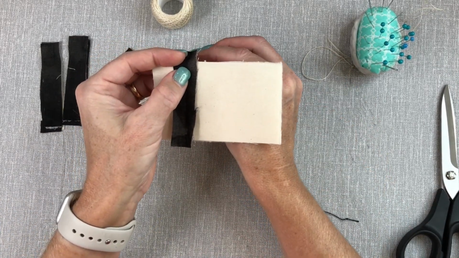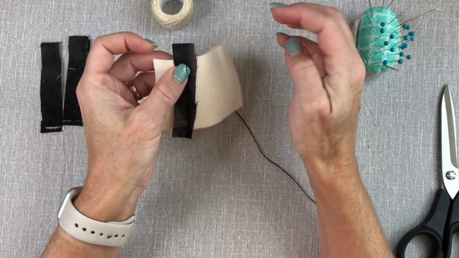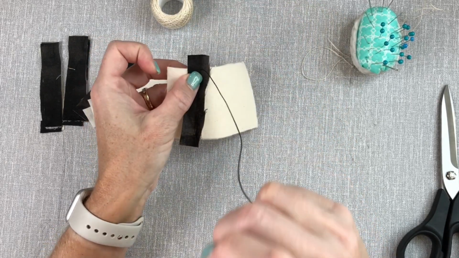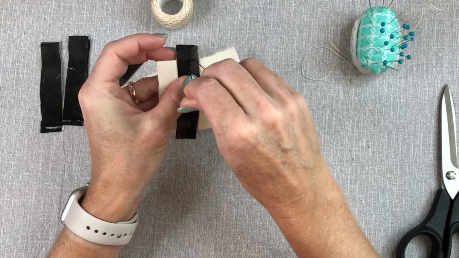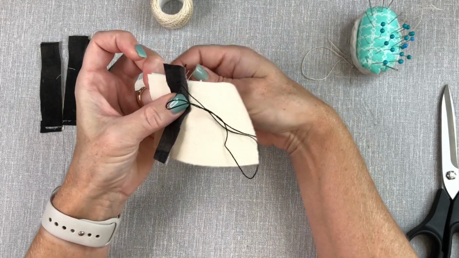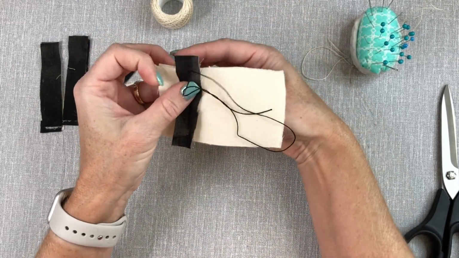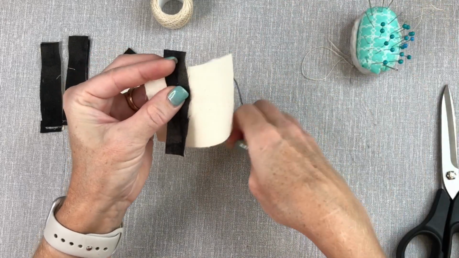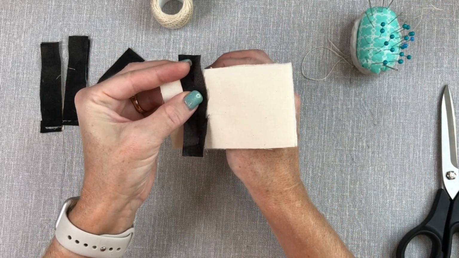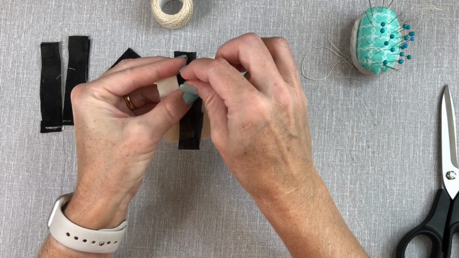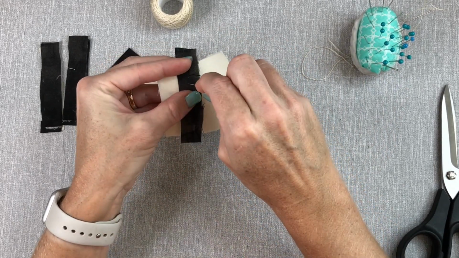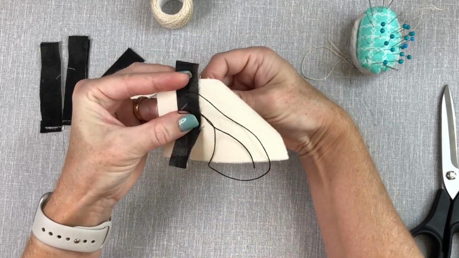I can do a running stitch or a straight stitch all the way down. Now I like the look of the raw fabric hanging over the tag, but if you want a smaller piece, or if you want to even tuck it, you can do whatever you'd like to do. And now I'm just going to add some stitches the length of this strip to hold it in place and to really anchor it to my fabric.